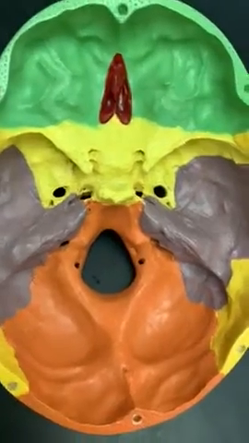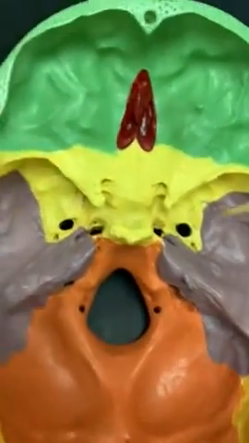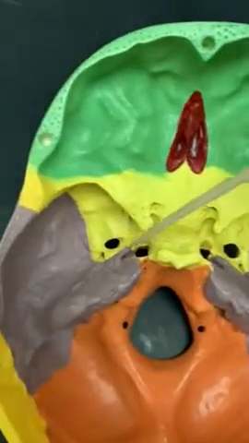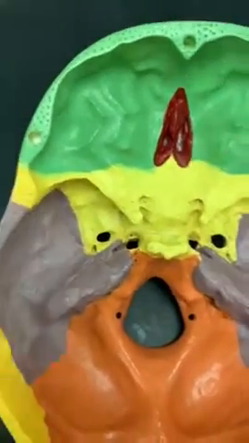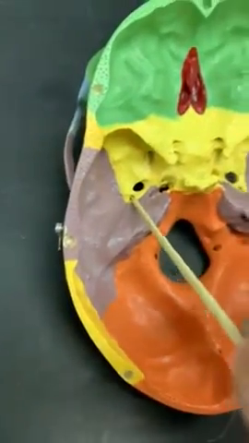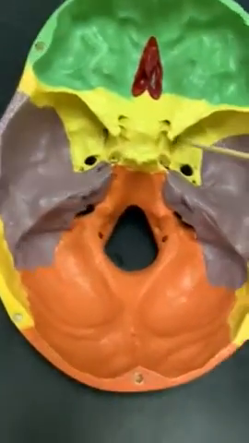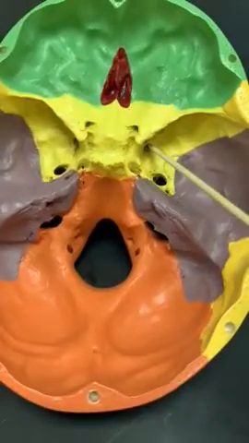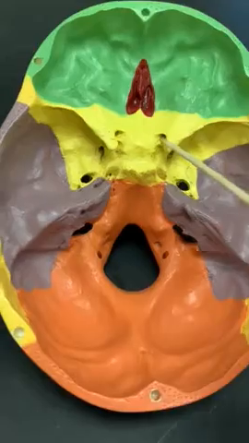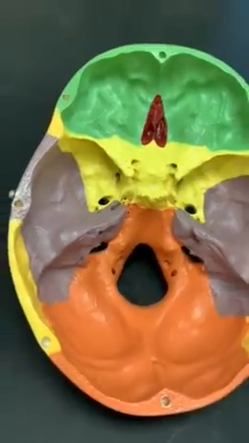Okay, and then moving to the sphenoid, we have the foramen ovale here and here. We have the foramen spinosum posterior to that here. We have the foramen rotundum here and here. You have the optic canals here, and then there's also the superior orbital fissure, also pronounced fissure.